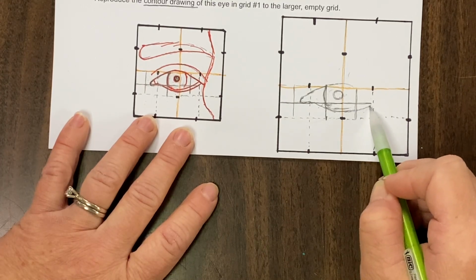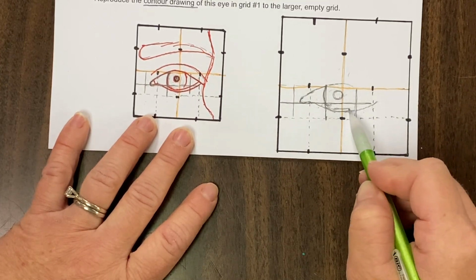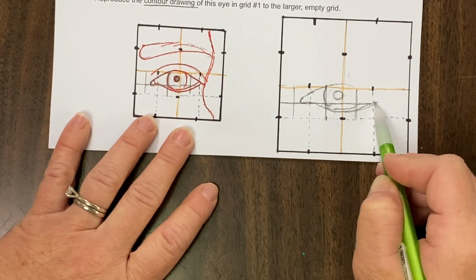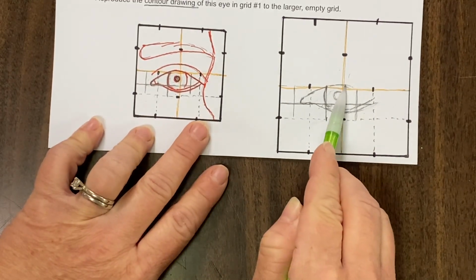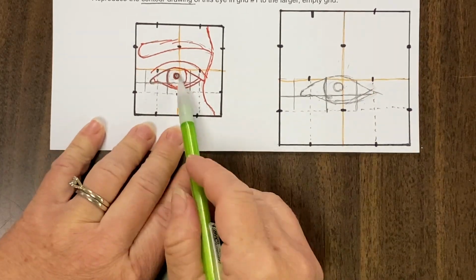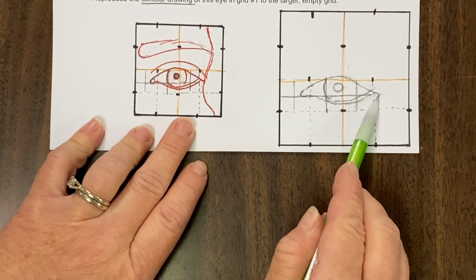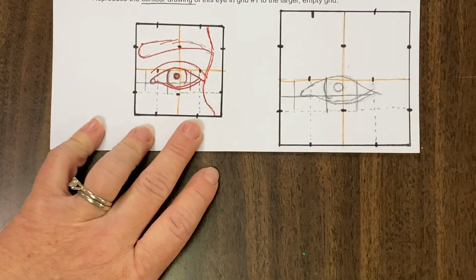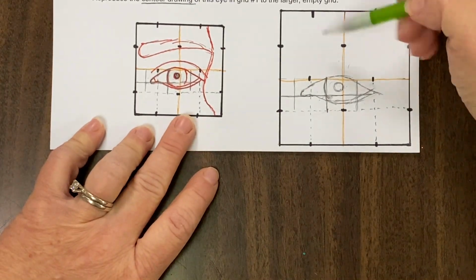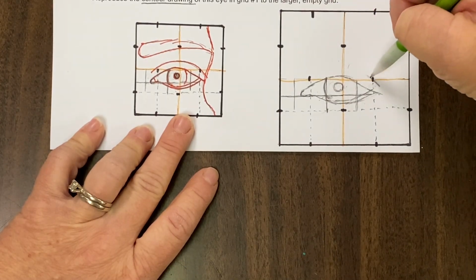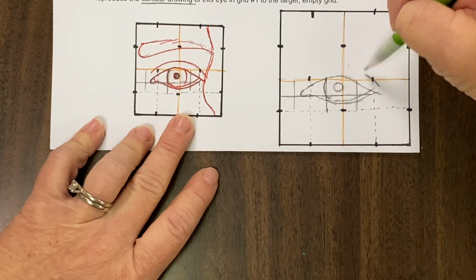This goes right up here through the corner. This goes right through that intersection here. Notice how this top lid, the eyelid, comes over past the dotted line slightly into this area. This little fold, this is a line that represents the fold in the eyelid, and it goes right through this dot.